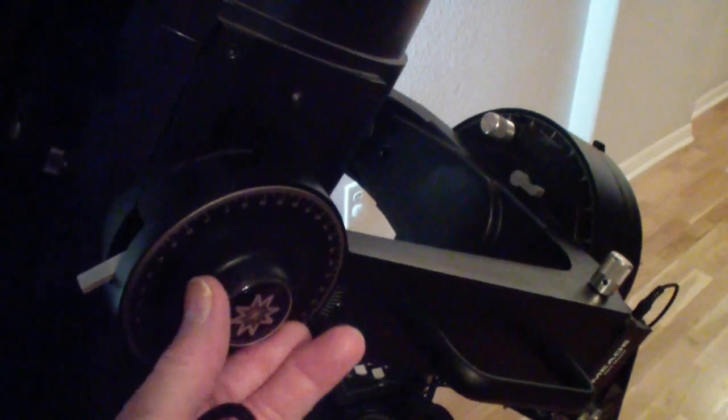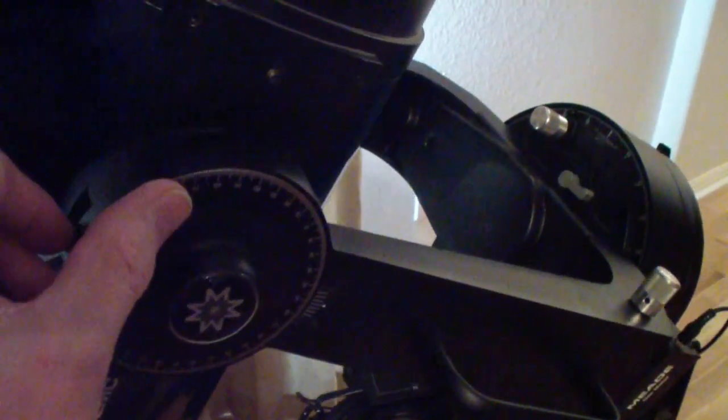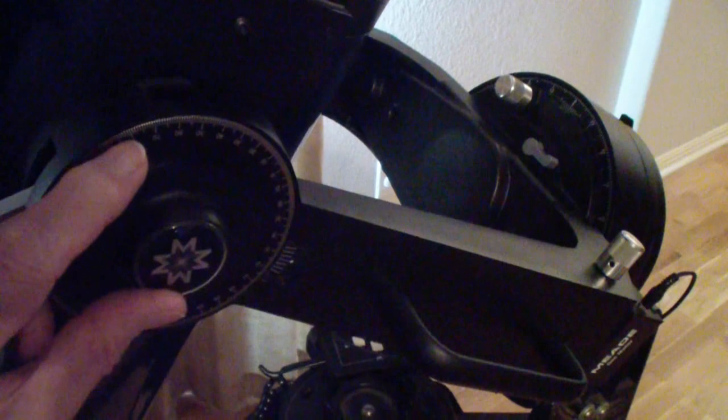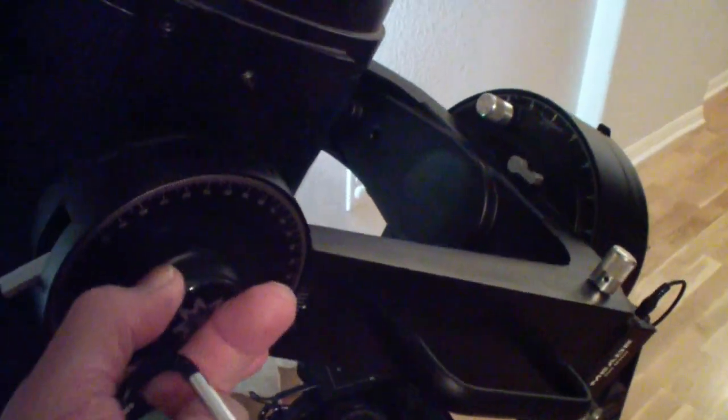What you do is you set the declination of the object that you're looking at, and then you tighten this down. Once it's tightened and it's properly set, let me show you where you set it. There you see is a guide that you set your declination to. So in this case, the declination is set to, looks like about 12 degrees.